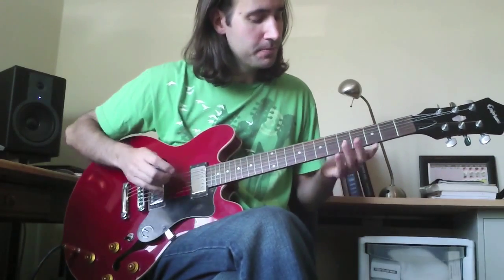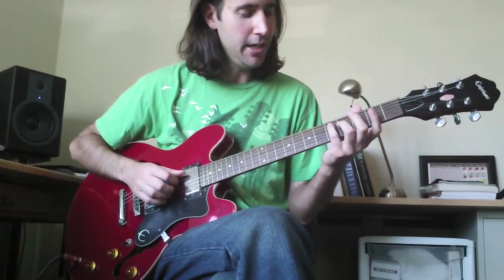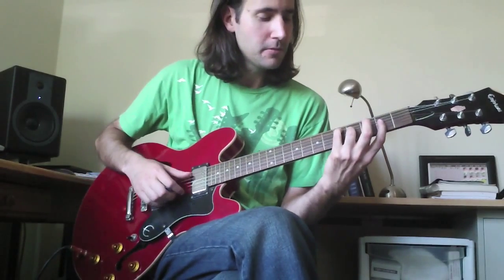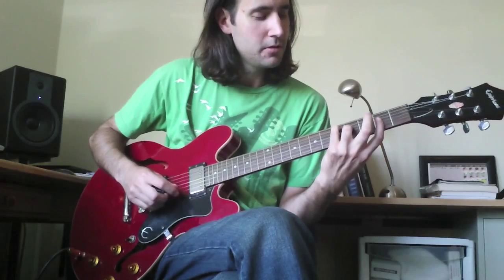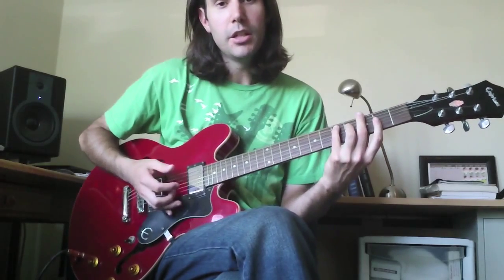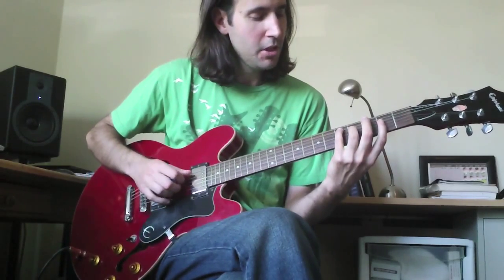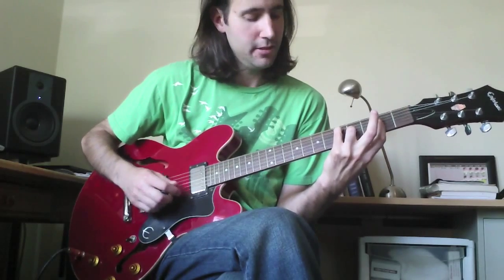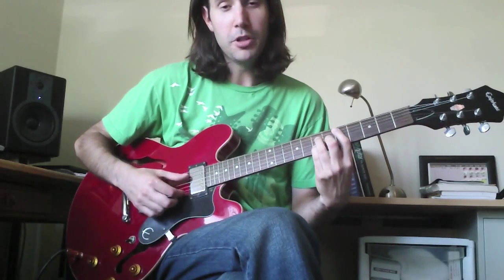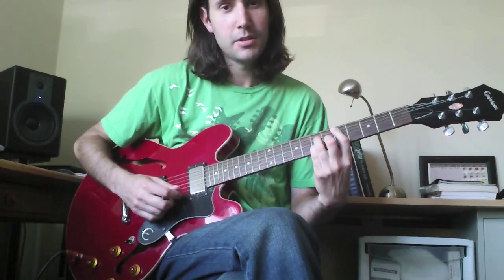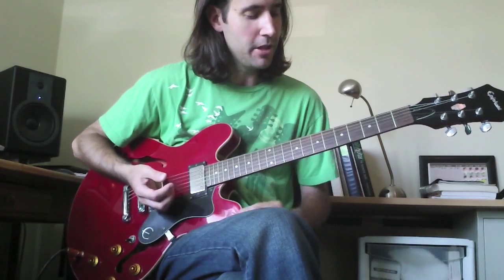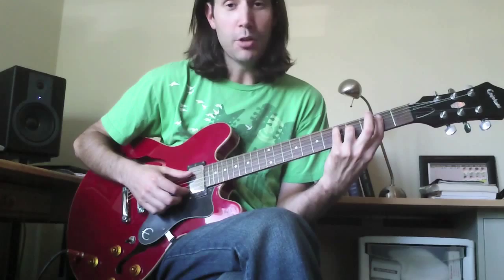So for example, if you take a D major 7, I'm playing it here in the fifth position. So of course you can play it like that. Here's maybe a more familiar shape. So D major 7. But I can play it in root position.